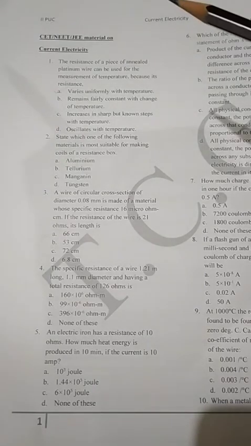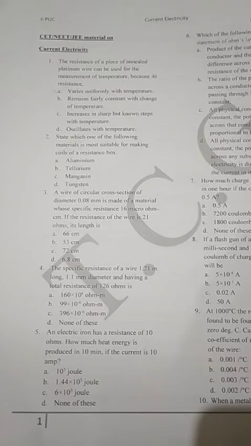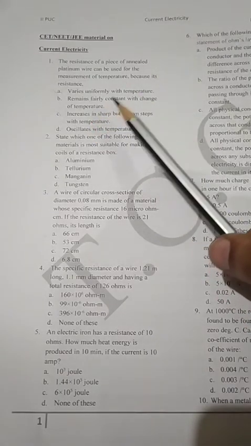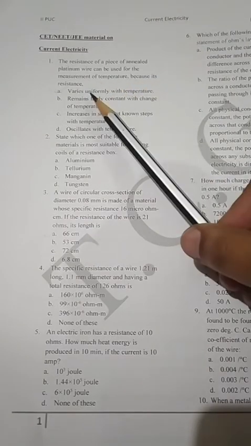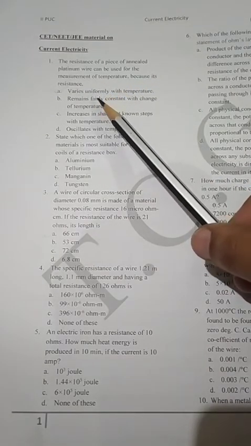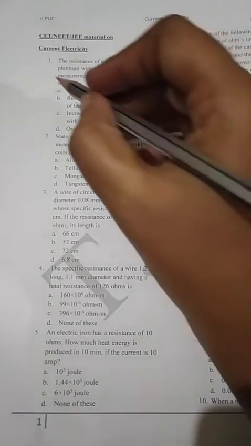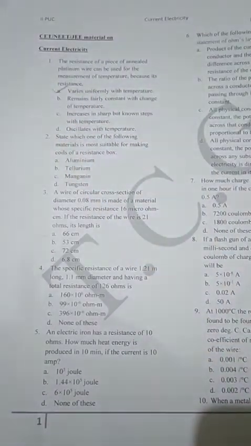Here, platinum is a metal. If the resistance of a metal increases with temperature, and if temperature increases, the resistance of the wire also increases. Therefore, it will vary uniformly with temperature. Its resistance, platinum resistance, will vary uniformly with temperature. The answer will be option A, varies uniformly with temperature.